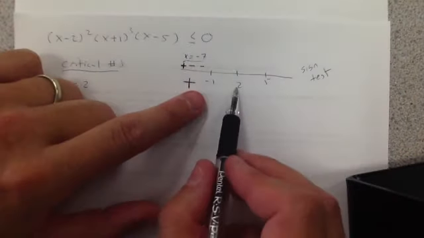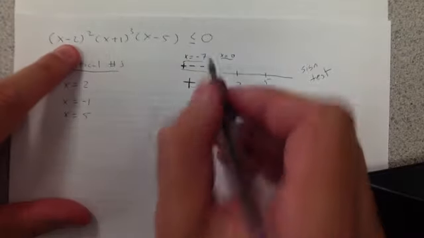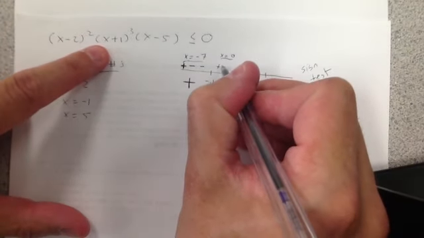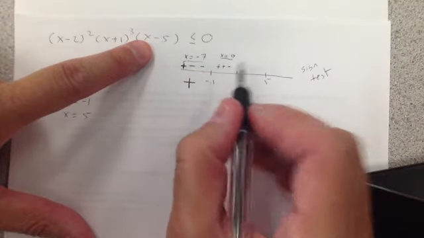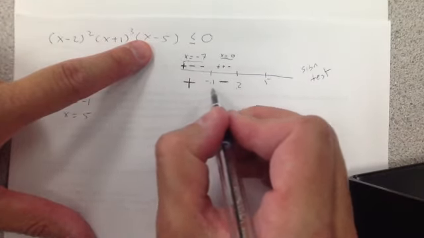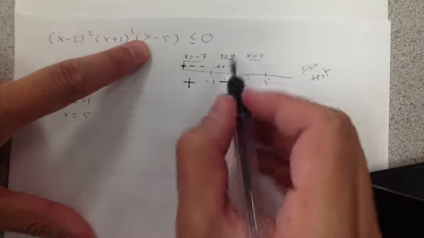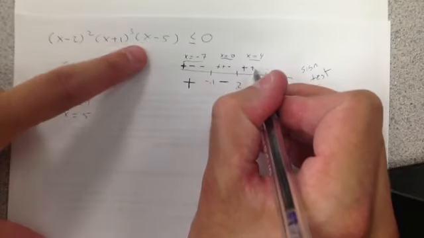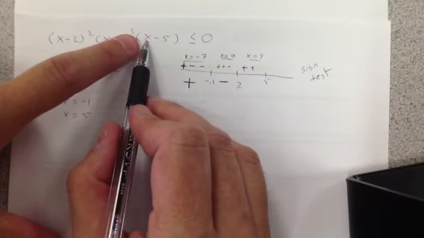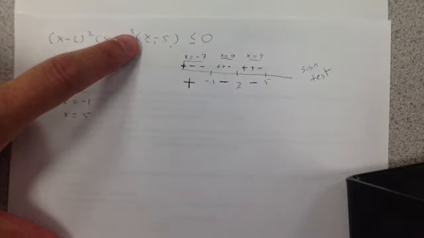Now I pick a number between -1 and 2. Easy. X is 0. I do the same thing. That's always going to be positive. That's going to be positive. And this is going to be, at 0 minus 5, negative. Two positives and a negative makes a negative. Pick a number between 2 and 5. I may pick 4. 4 minus 2, positive, positive. Now, be careful. 4 minus 5 is negative again. So again, this is a negative little area right here.